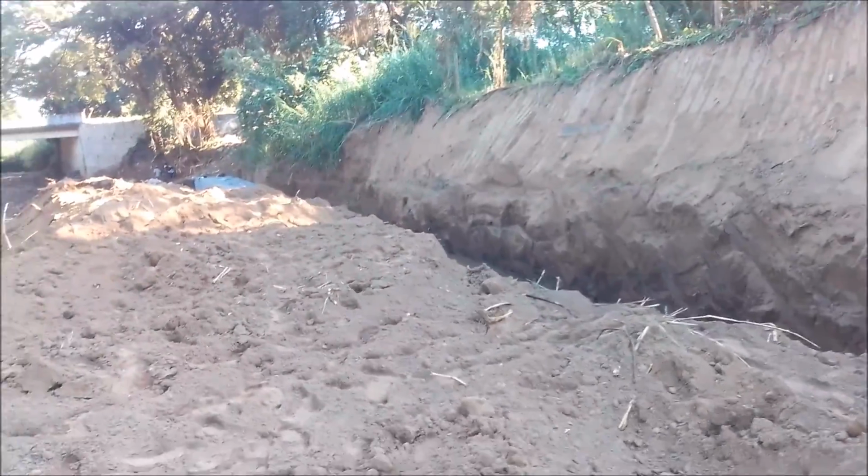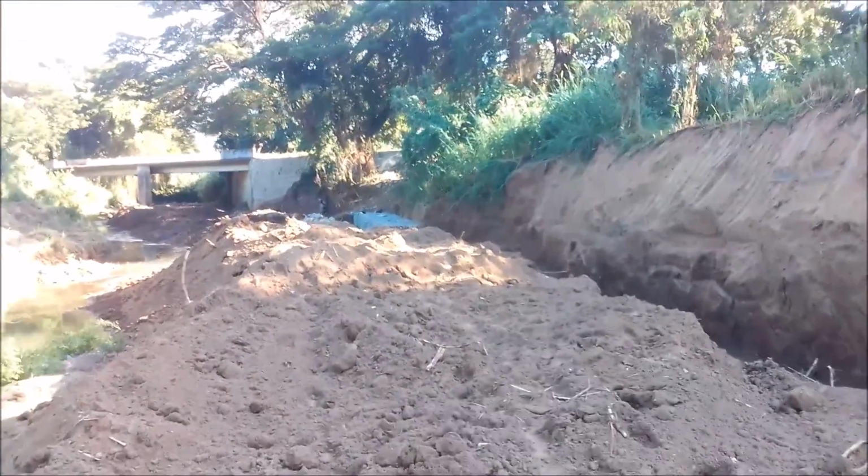Further down the river stream, you will see a bridge.